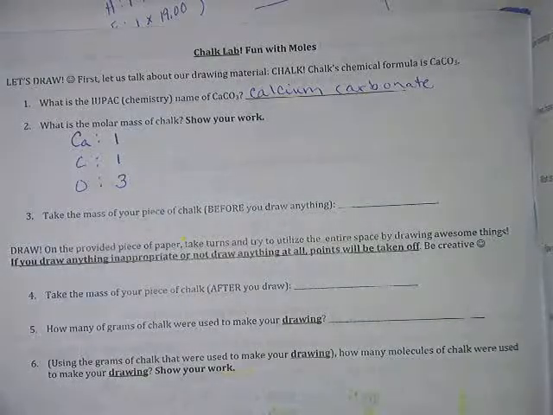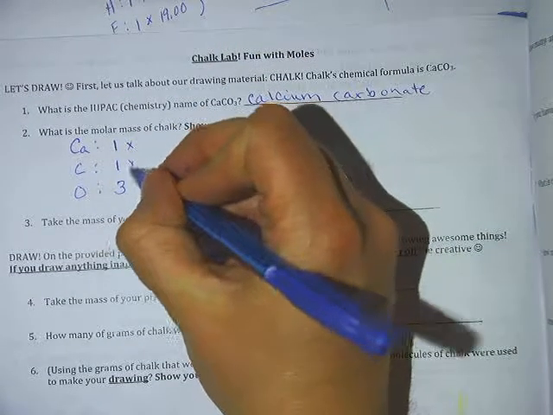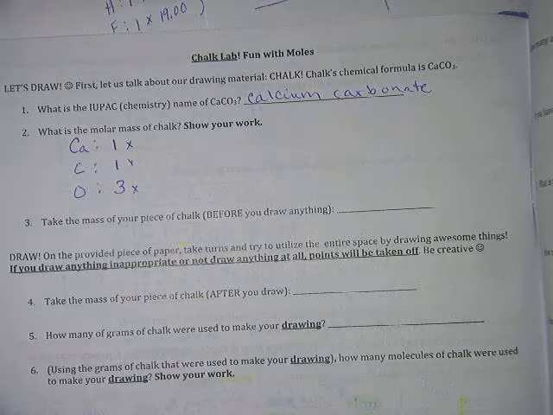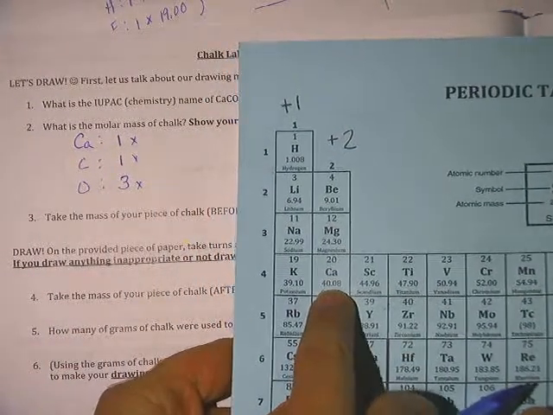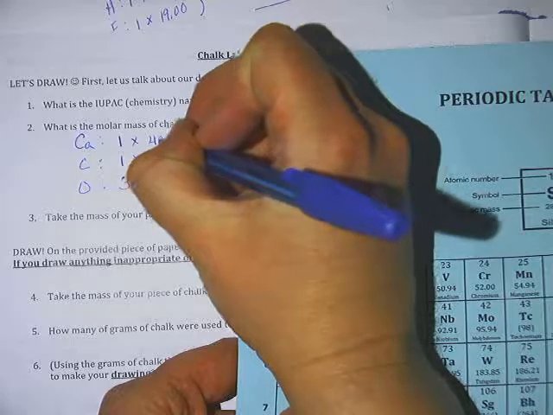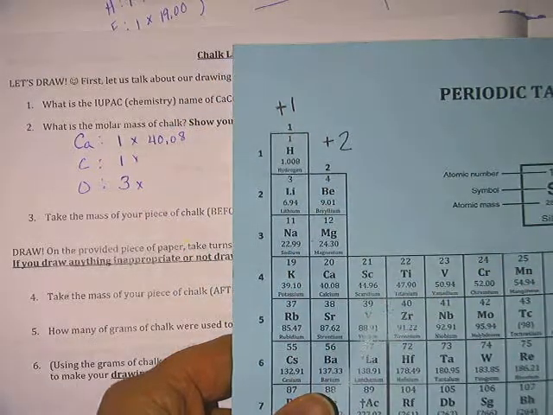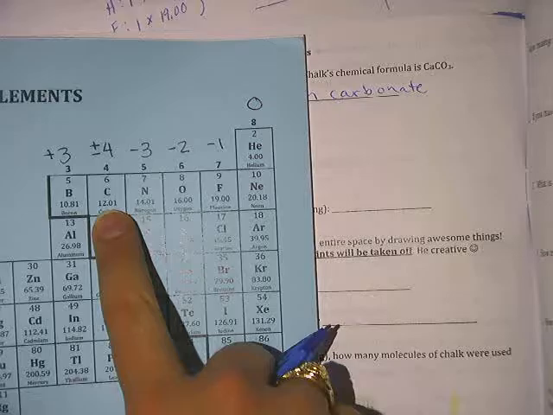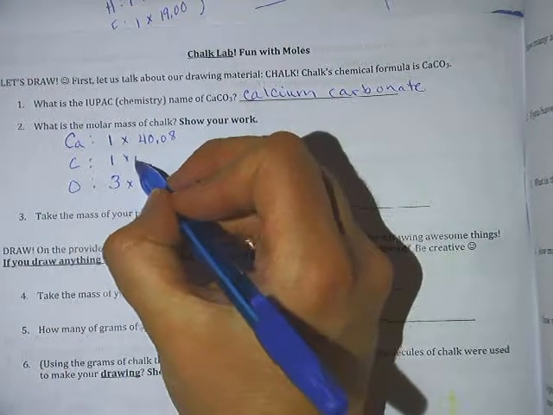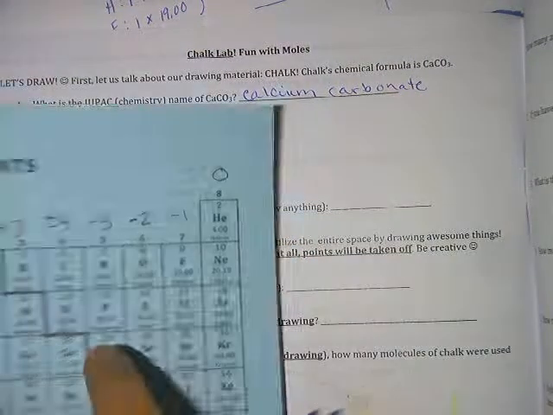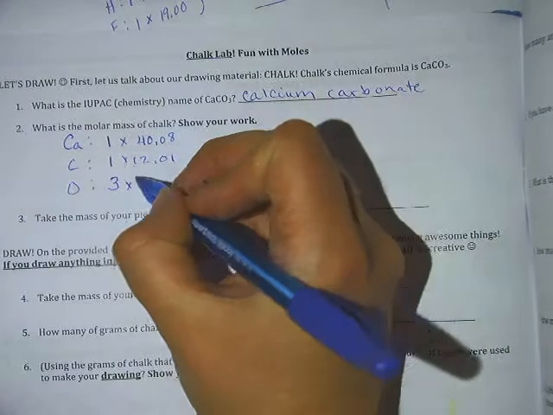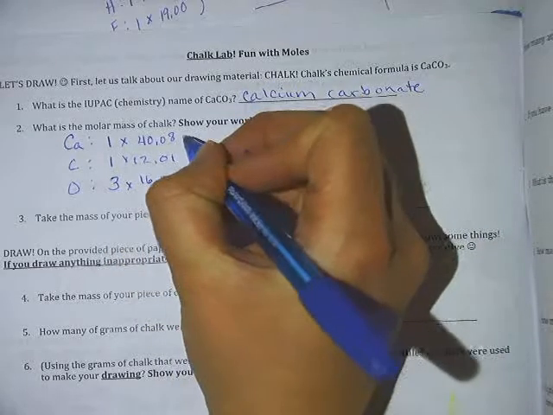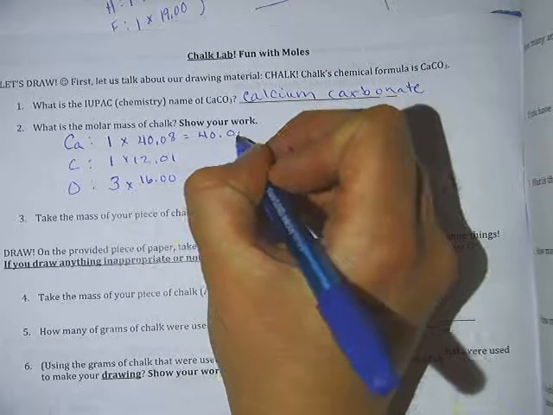So do you remember what we do? We pick how many there are, and then we're supposed to multiply by something. What do we multiply by? The mass from where? Where do you find the mass? The periodic table. So for calcium, that's 40.08. For carbon, that's 12.01. And for oxygen, it is 16.00. So multiply those out.